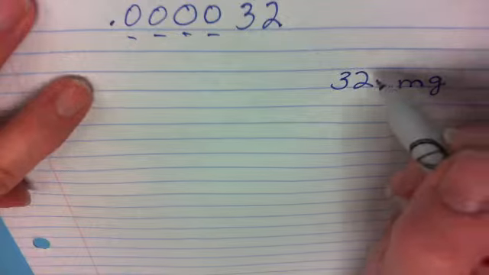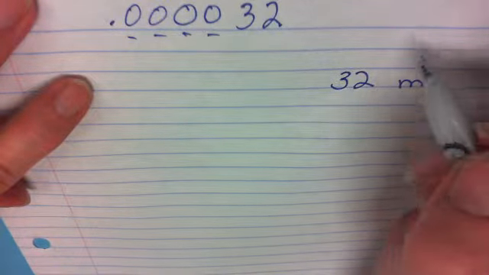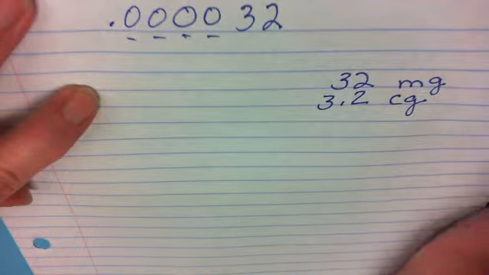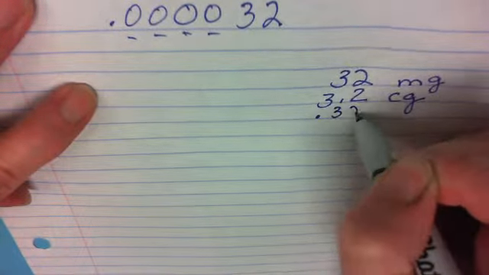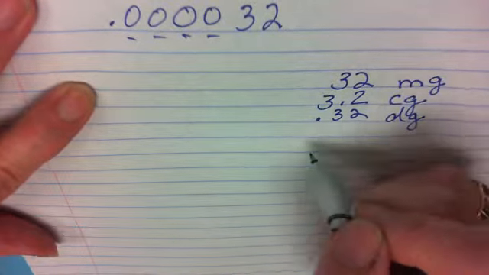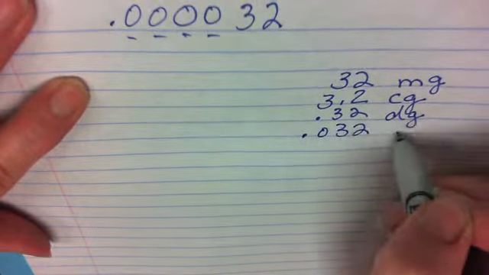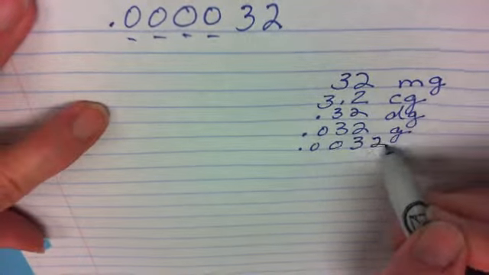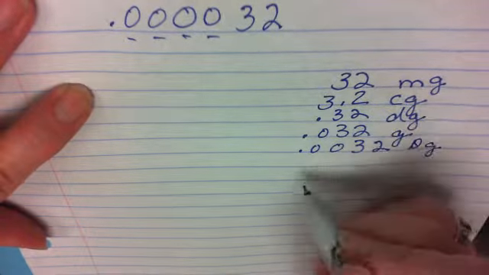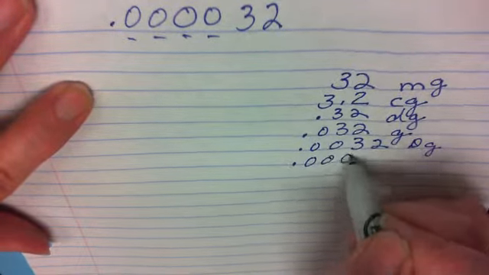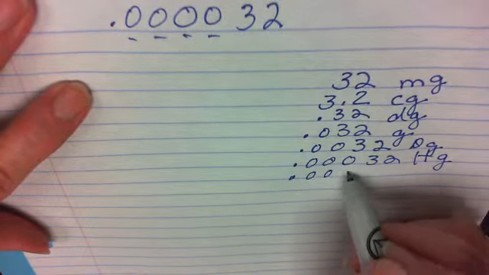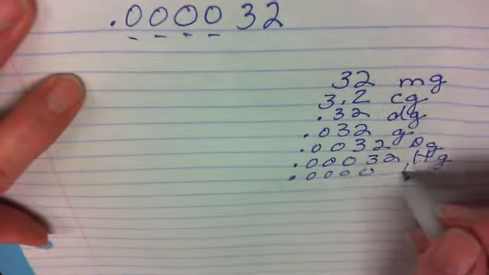Well, 32 milligrams is the same thing as 3.2 centigrams or 0.32 decigrams or 0.032 grams or 0.0032 decagrams or 0.00032 hectograms or 0.000032 kilograms.